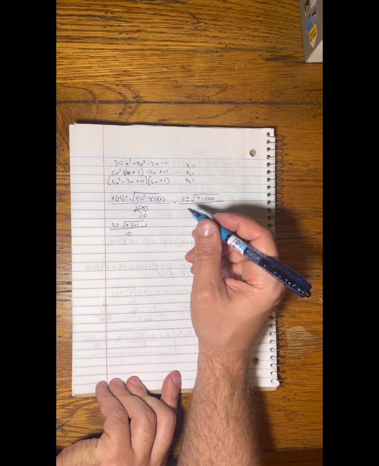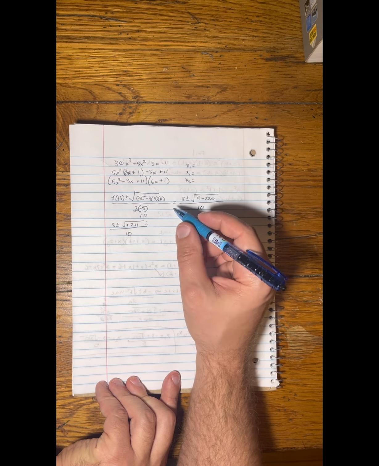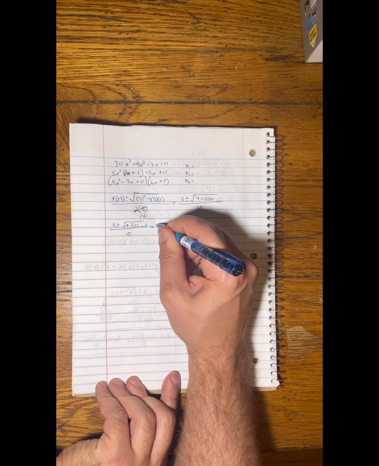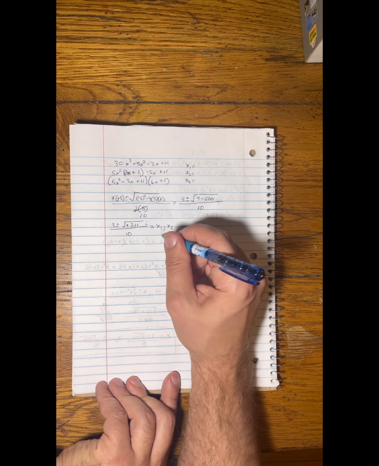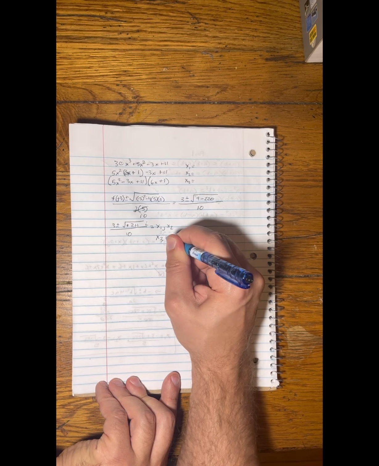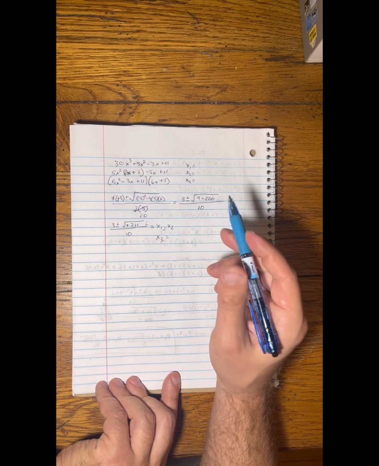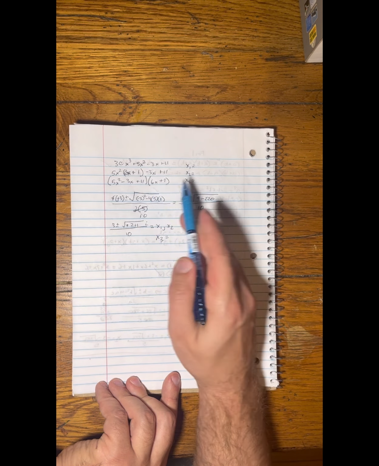for x1, x2. So x3 would be the expression 6x plus 1.